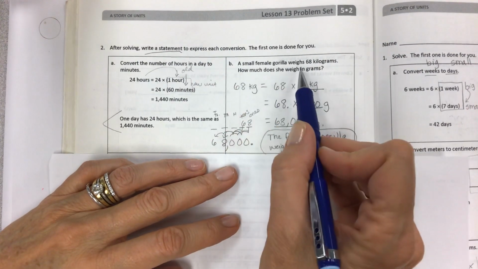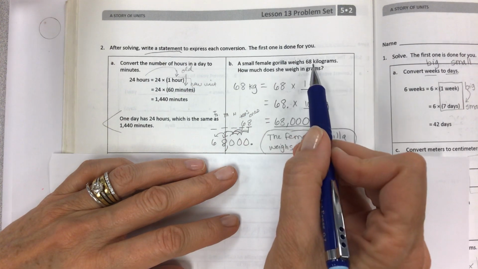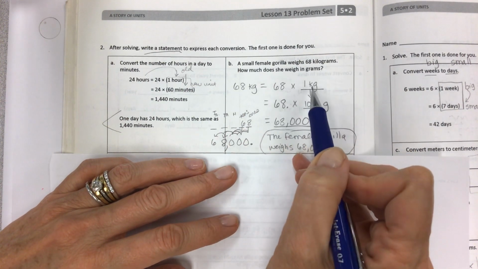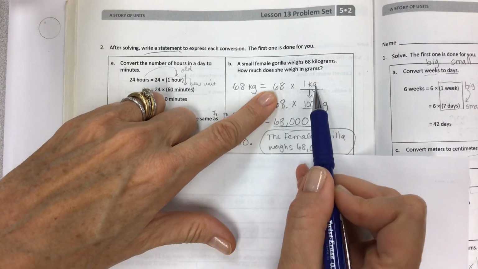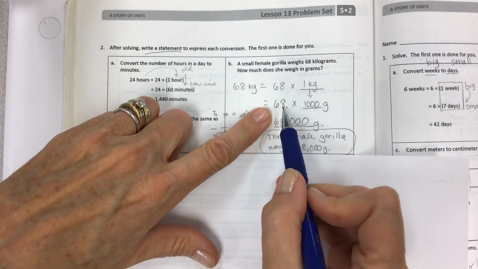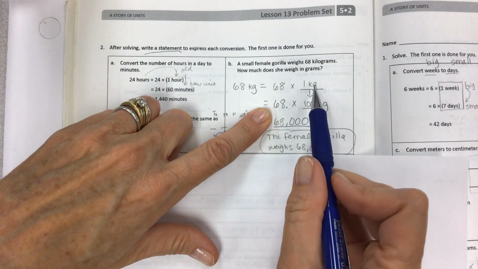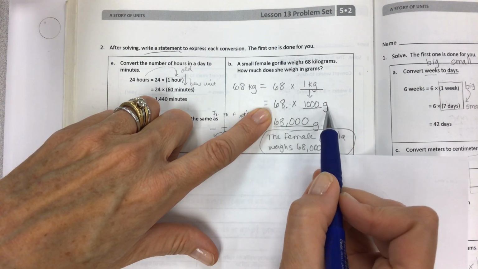A small female gorilla weighs 68 kilograms. How much does she weigh in grams? What they're saying is 68 kilograms equals how many grams? 68 equals 68 times 1 kilogram equals 68 times the equivalent of the new. And again, use your King Henry chart. 1 kilogram is equal to 1,000 grams.